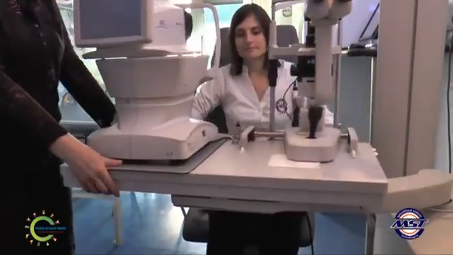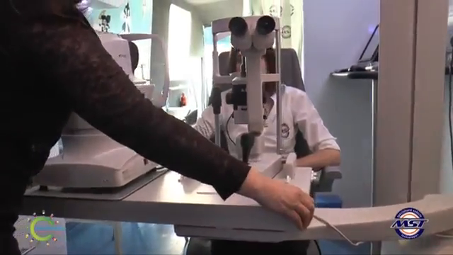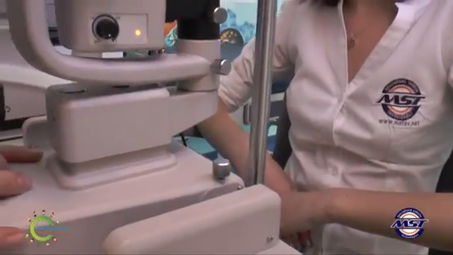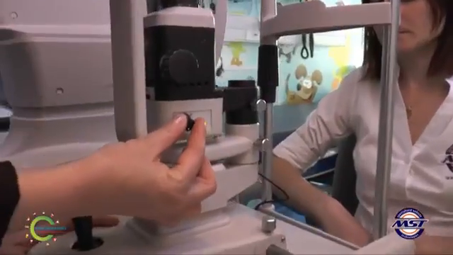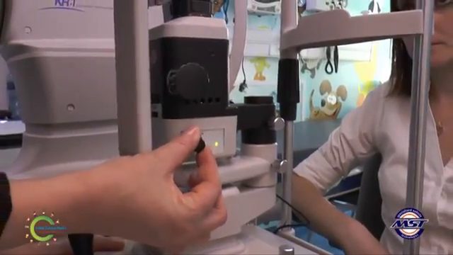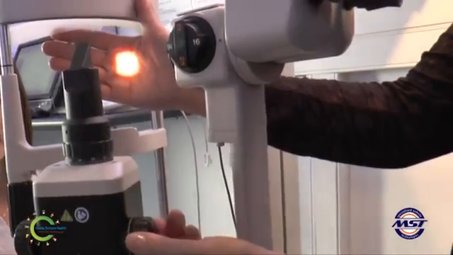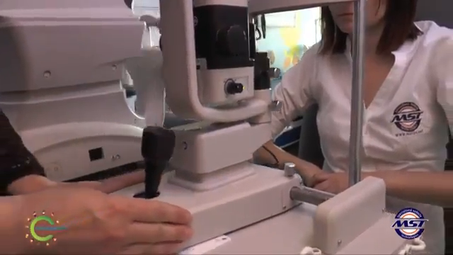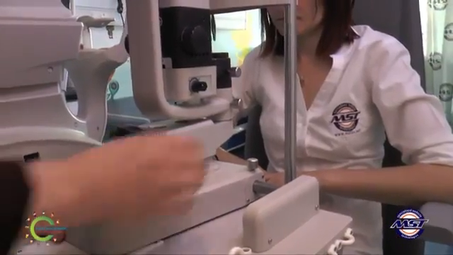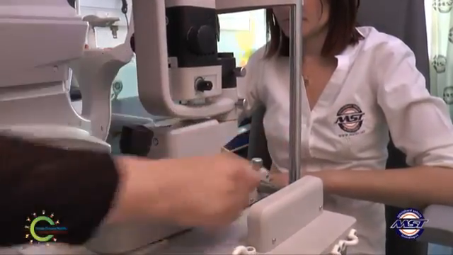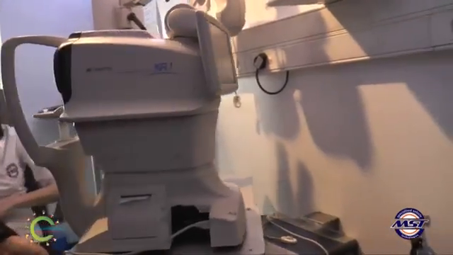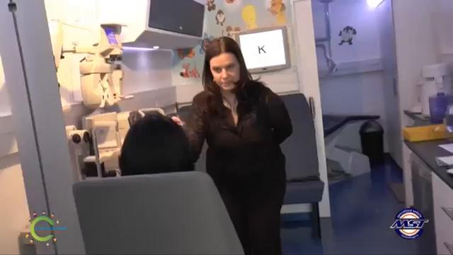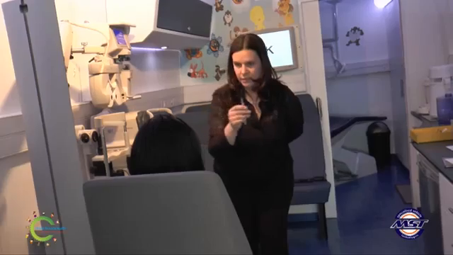The table slides across until clicking into place. Turn the slit lamp on with the button on the side, the orange light will turn green. After completing the slit lamp tests, be sure to secure the machine back to its forwardmost position and replace the sliding desk to its original position. You can now finalize by doing the ophthalmoscopy.